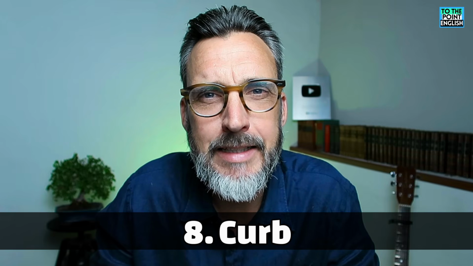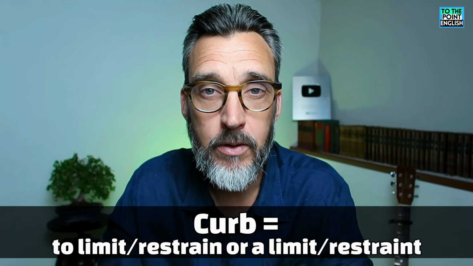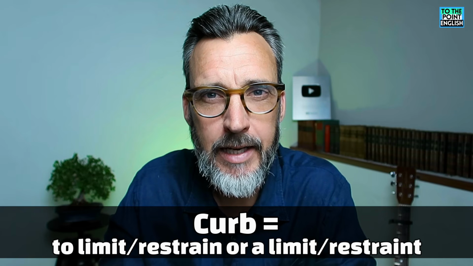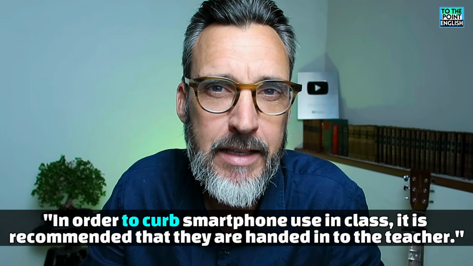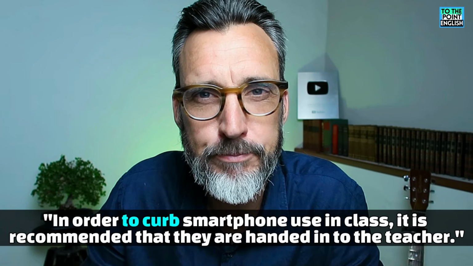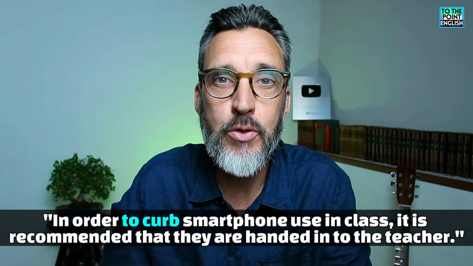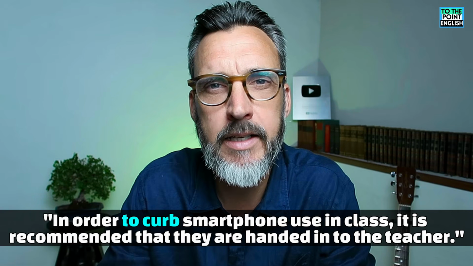Curb. Now, curb can be used as a noun or a verb. We can use it to mean to limit or to restrain, or as a noun, a limit or a restraint. So let's look at an example of curb used as a verb first. In order to curb smartphone use in class, it is recommended that they are handed in to the teacher. Okay, so in order to limit or to restrain or to curb the use of smartphones in class, in this case, it's recommended that they are handed in to the teacher.